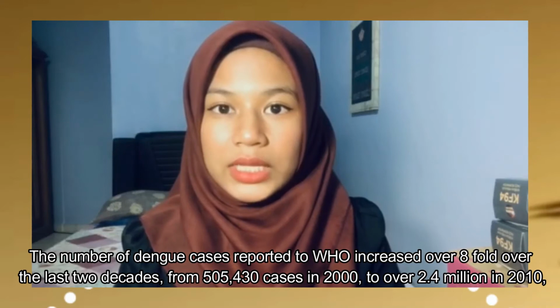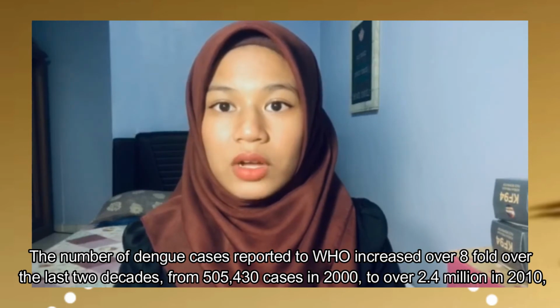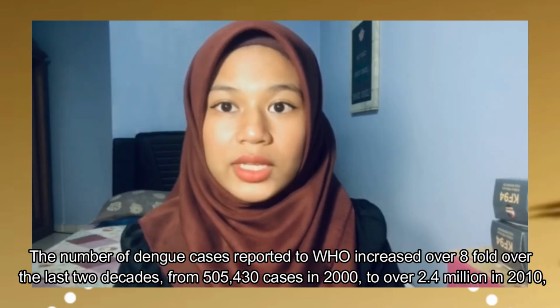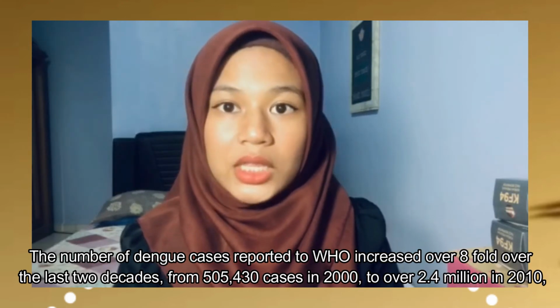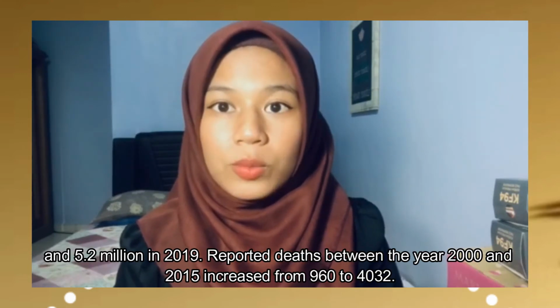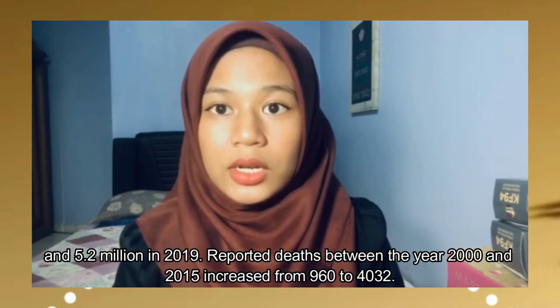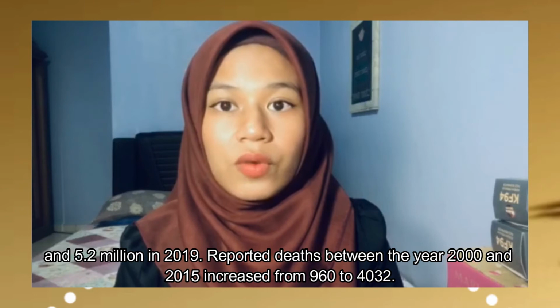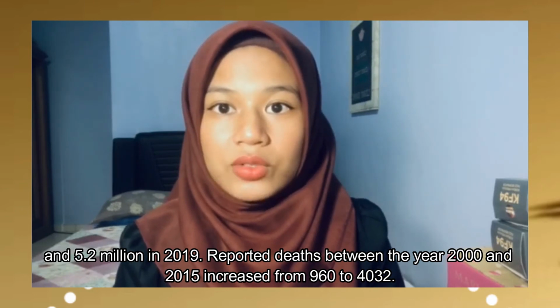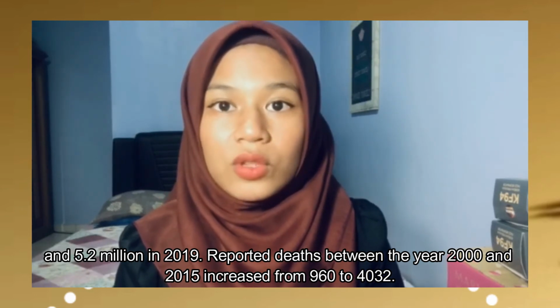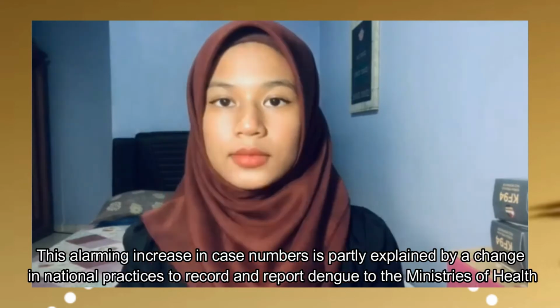The number of dengue cases reported to WHO increased over 8-fold over the last 2 decades, from 505,430 cases in 2000 to over 2.5 million in 2010 and 5.2 million in 2019. Reported deaths between year 2000 and 2015 increased from 960 to 4,032.